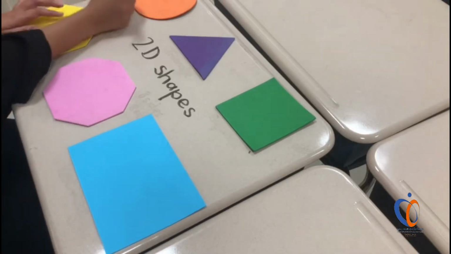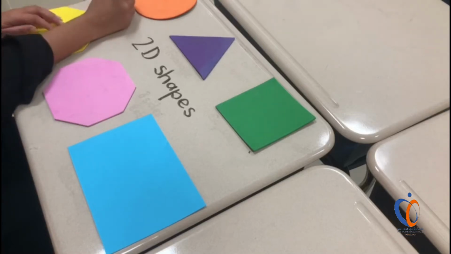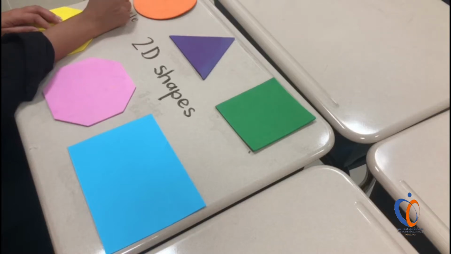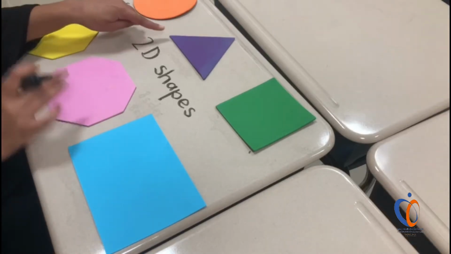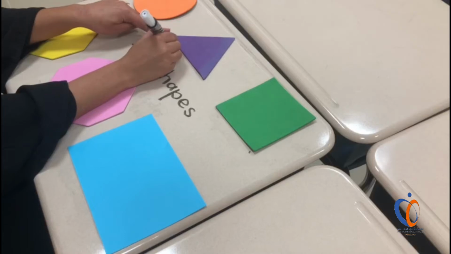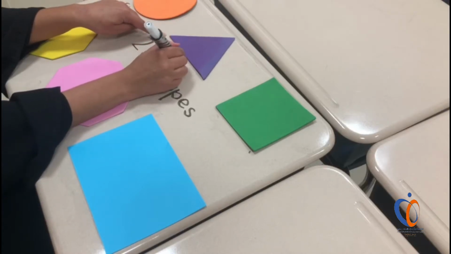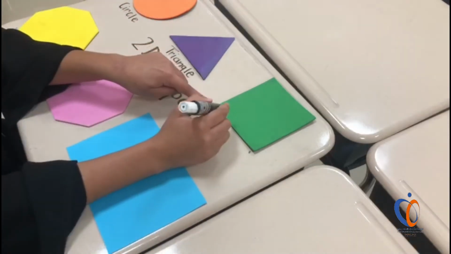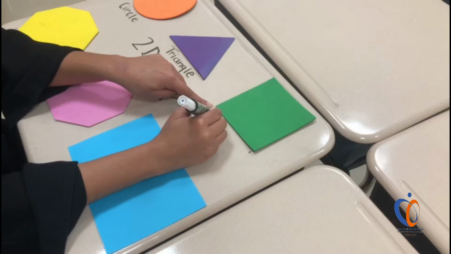The first shape we call a circle. The second shape we call a triangle. The third shape we call a square.